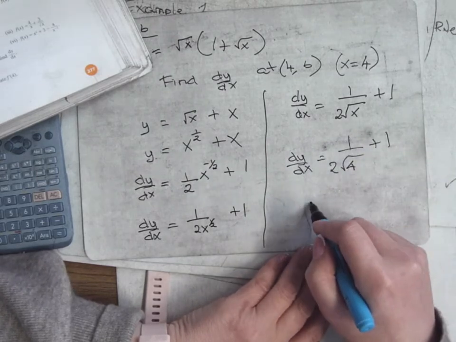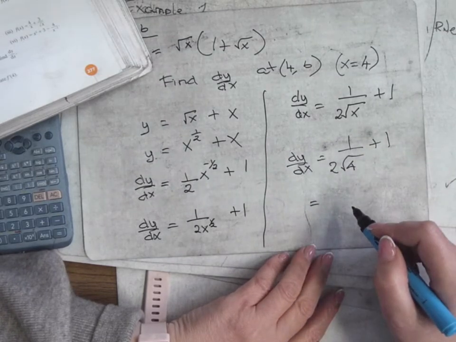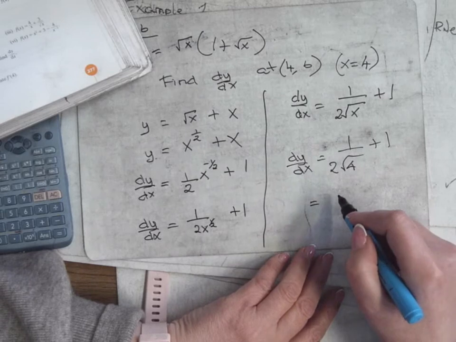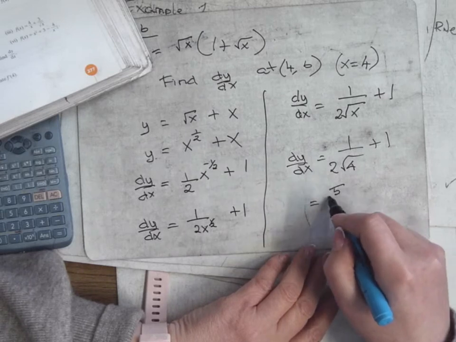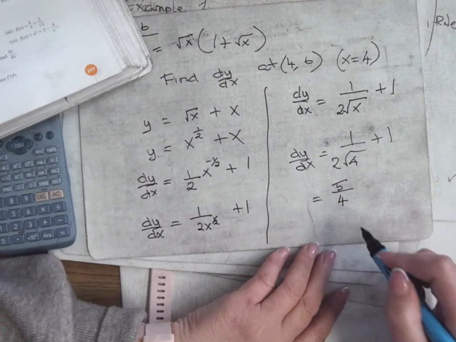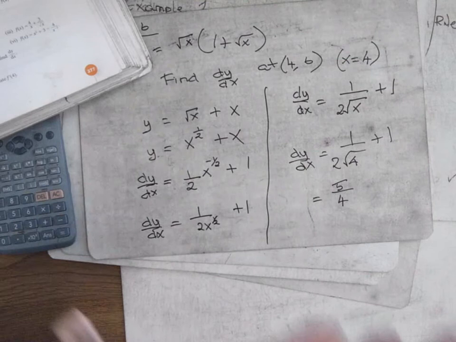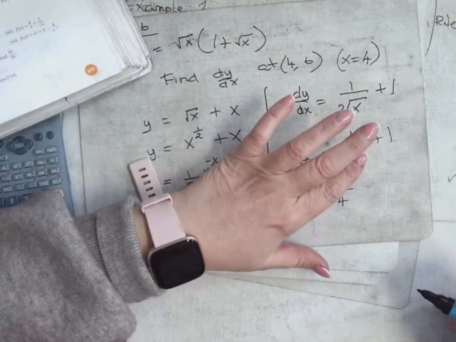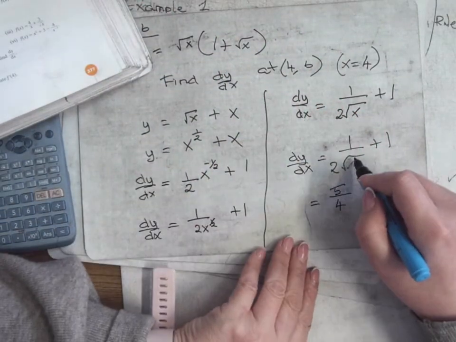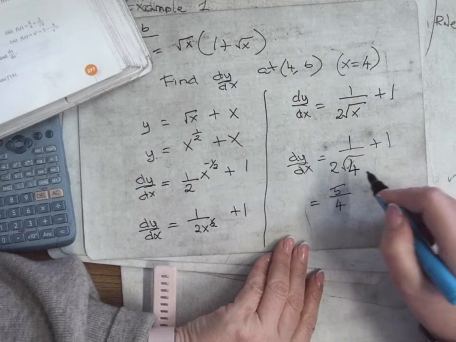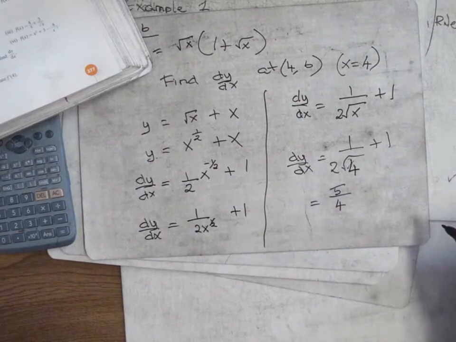Into the calculator, press equals, that would be 2 2s are 4, quarter plus 1, which is 5 over 4. Is that okay? Calculator job. That's a 4 in there. It looks a bit weird, sorry. That's a 4. Are we okay?